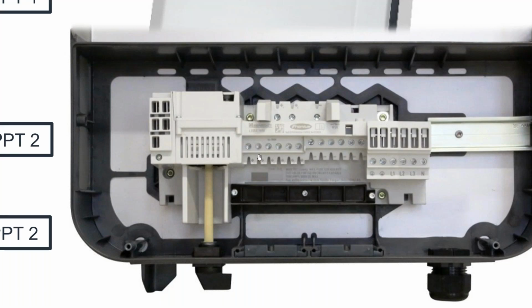Once you do this, you're going to ensure, especially in the case where we have east-west orientation, that we have proper coverage of the daily energy production. Because as we all know, the sun rises from the east and sets in the west.